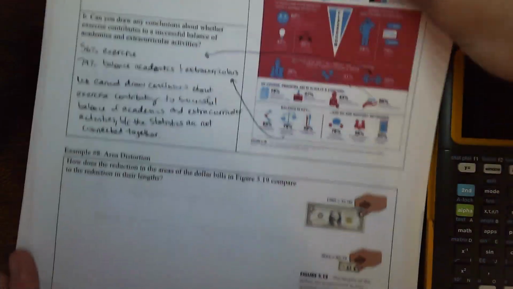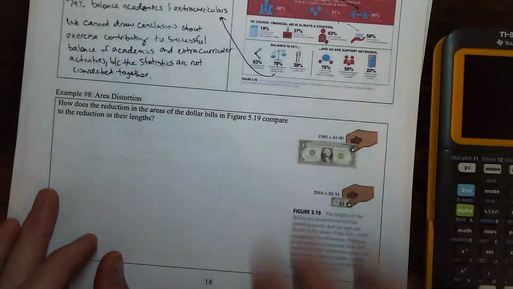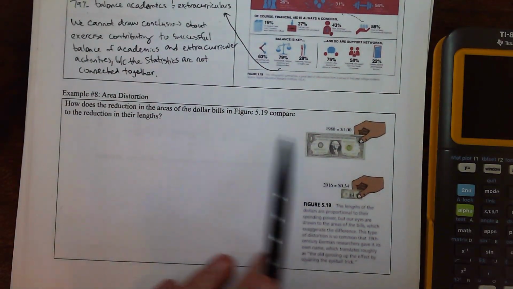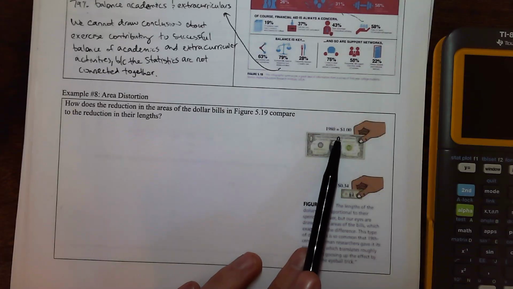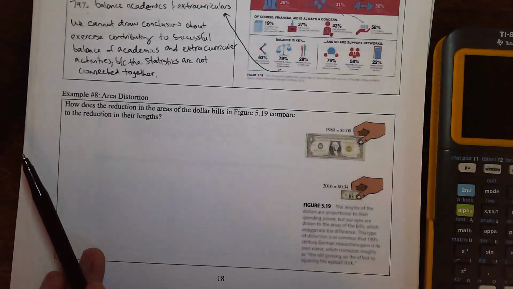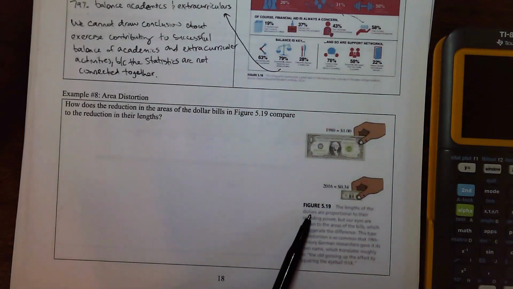Let's talk about area distortion. This kind of relates to something we talked about in the last unit. We've got the dollar bill: 1980 is a dollar, and then 2016, 34 cents. We're talking about inflation and how the value of the dollar has decreased. So the length of dollars is proportional to their spending power, but our eyes are drawn to the area of the bills, which exaggerate the difference.